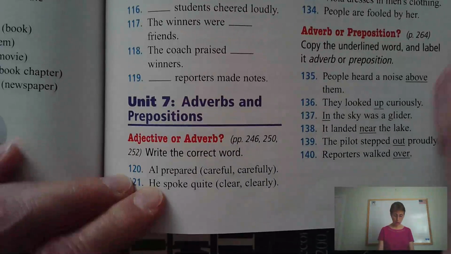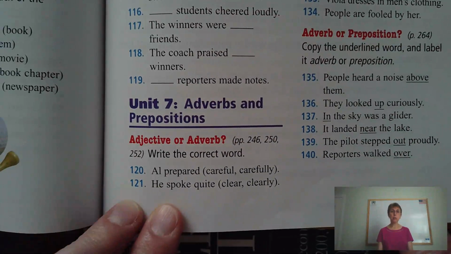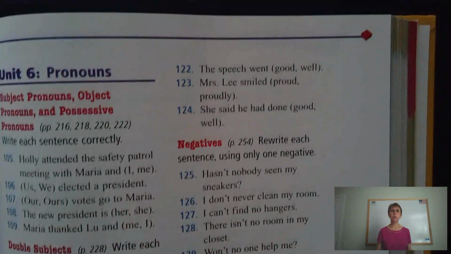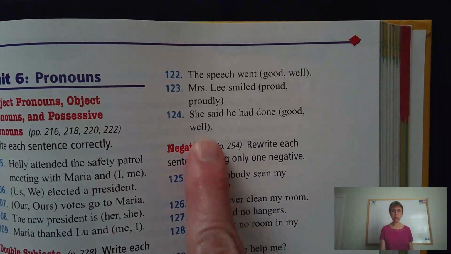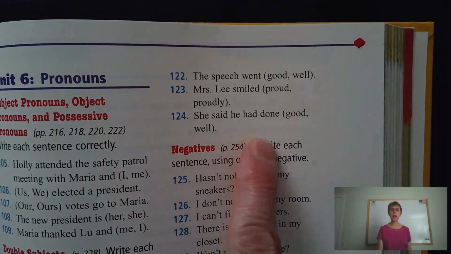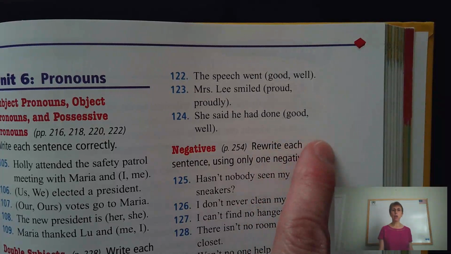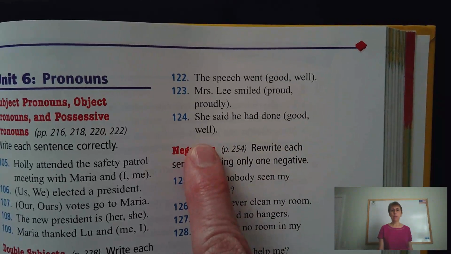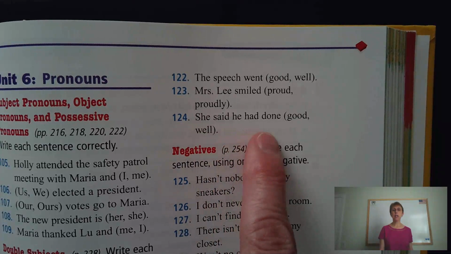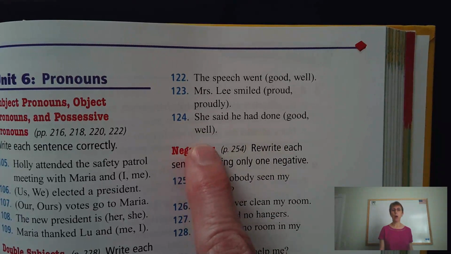Okay. Unit 7, adverbs and prepositions. You have two of them here. It continues up at the top, the next column. So let's look at the last one. She said he had done good or he had done well. Okay, she said he had done well.